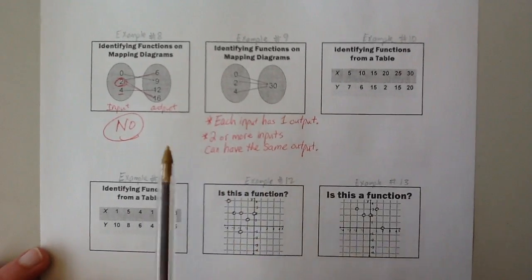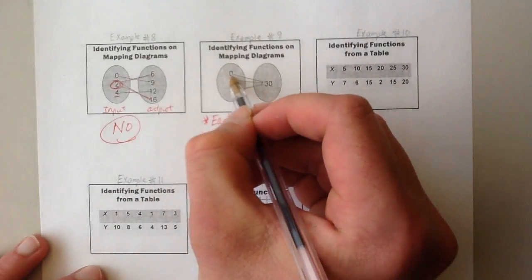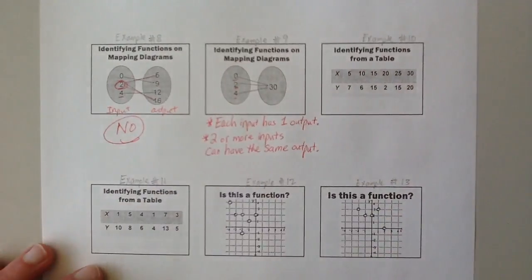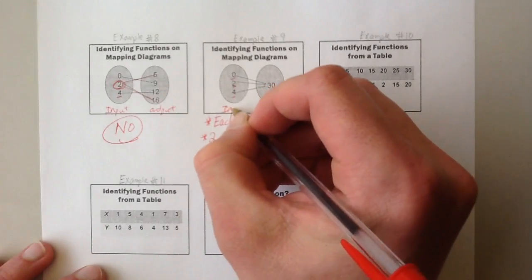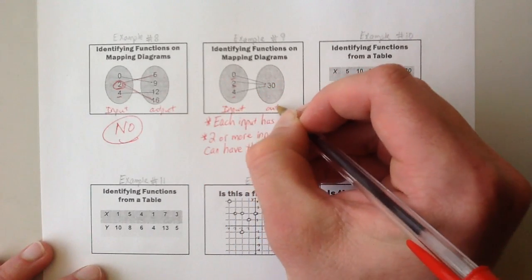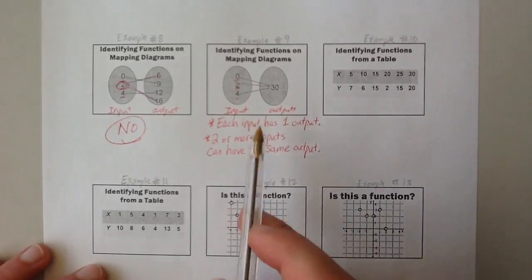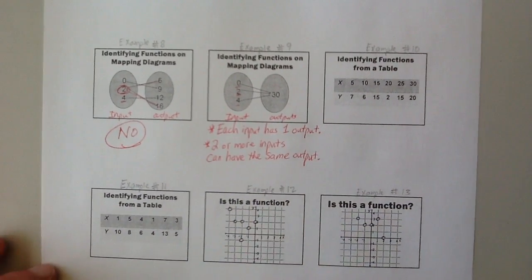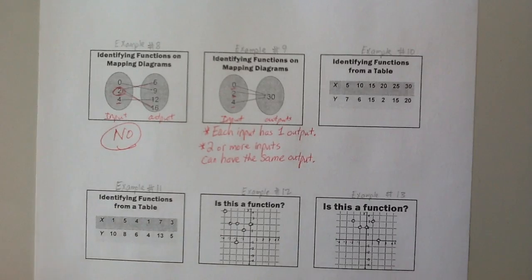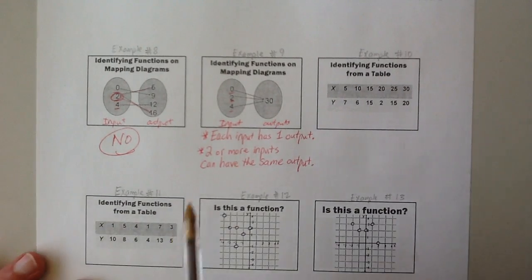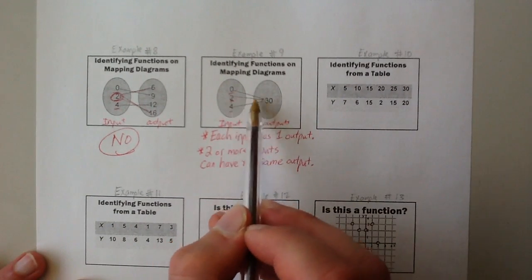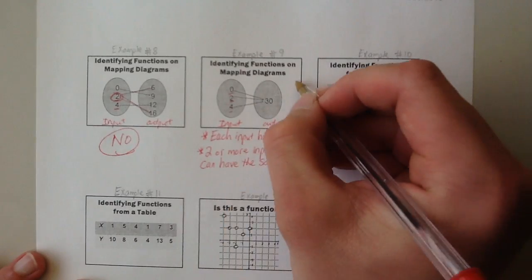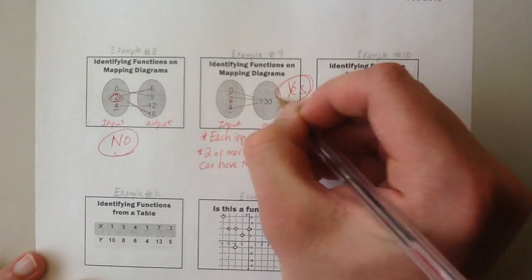Example number 9. Again, I have a mapping diagram. I have 1, 2, 3 inputs. There are 3 inputs. Okay? Now outputs, you can see I have 1. But if I have 3 inputs, how many arrows should I have going from the inputs to the outputs? I should have exactly 3. And how many arrows are there? There are 1, 2, 3. So yes, this is a function.